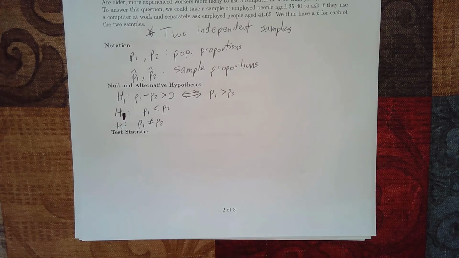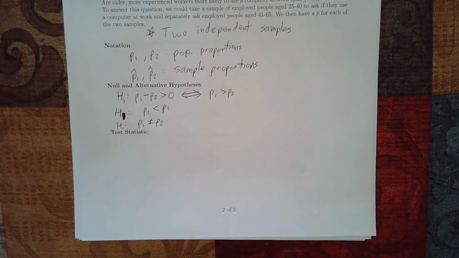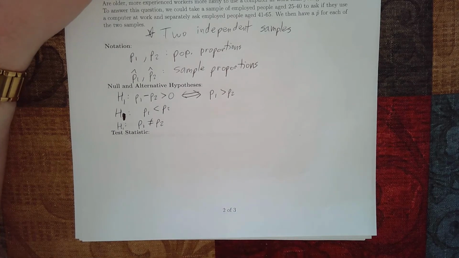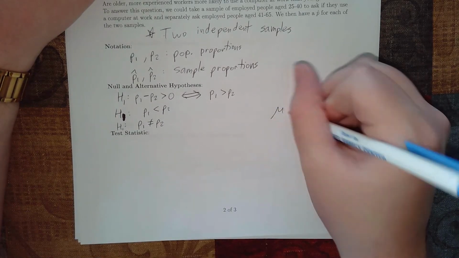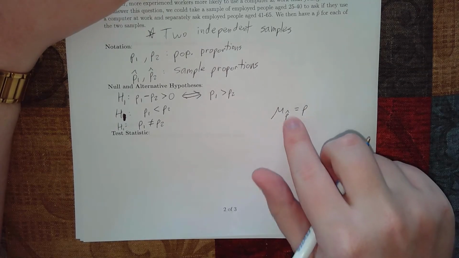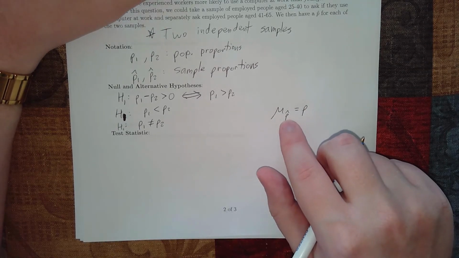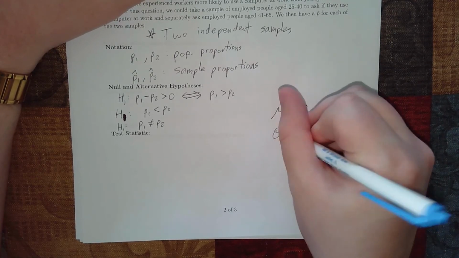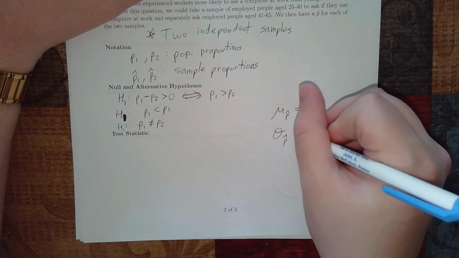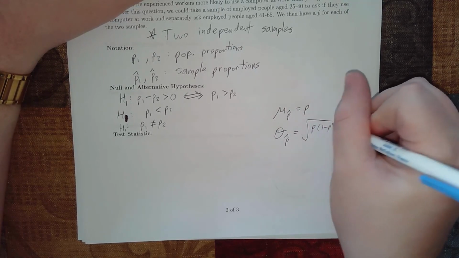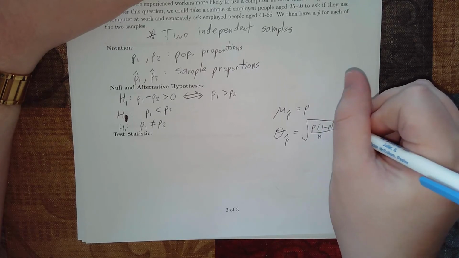So for our test statistic, normally if we were looking at the mean for the sample proportions, it would be the population proportion. And if we were looking at the standard deviation for those proportions, we would be looking at the square root of p times 1 minus p over n.